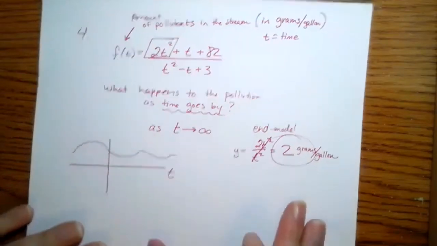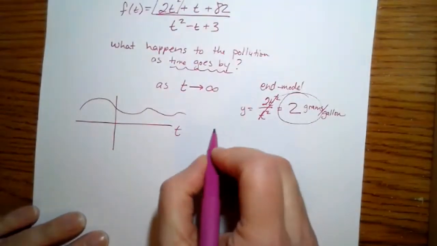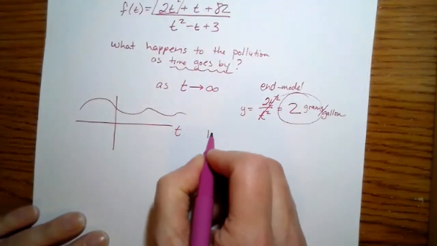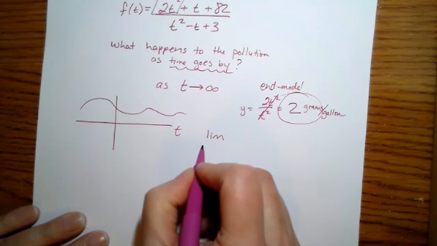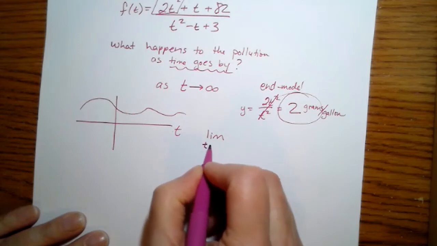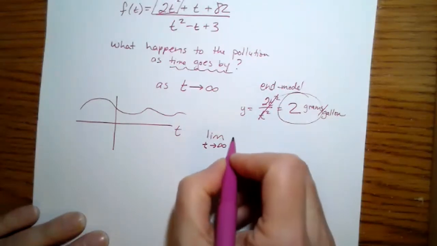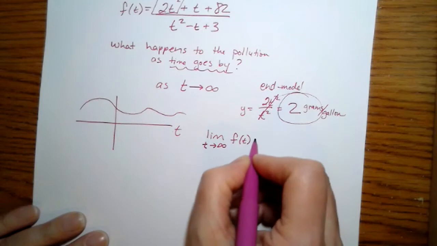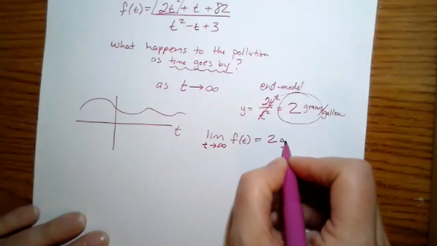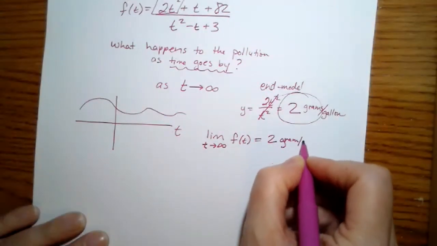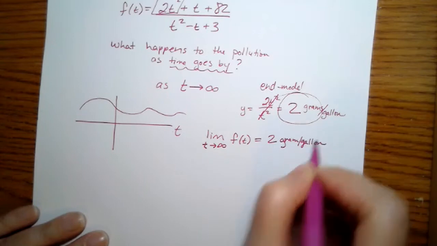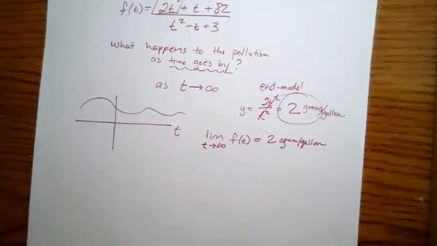So to practice the idea of writing this in limit notation, the way we would write this is we would say the limit, as t goes to infinity, as time goes on, the limit of the pollutants, f of t, is equal to 2 grams per gallon. And you should be able to write that out in a sentence.